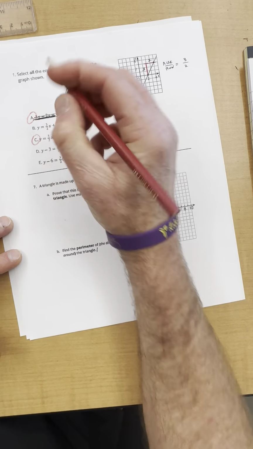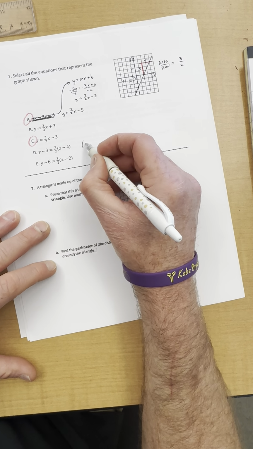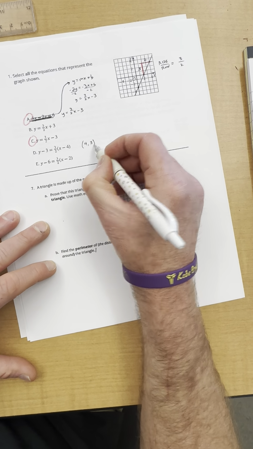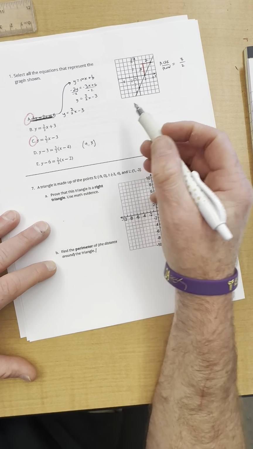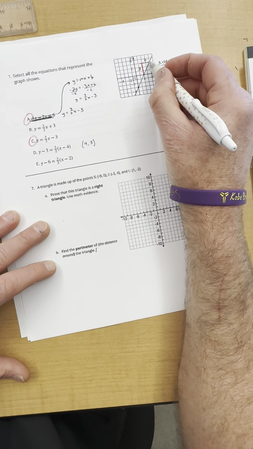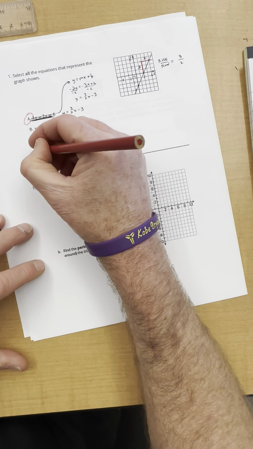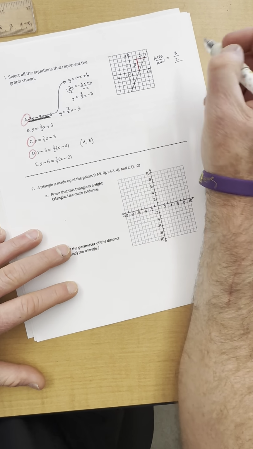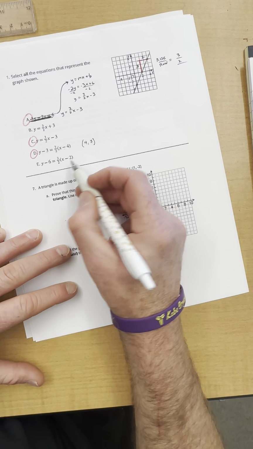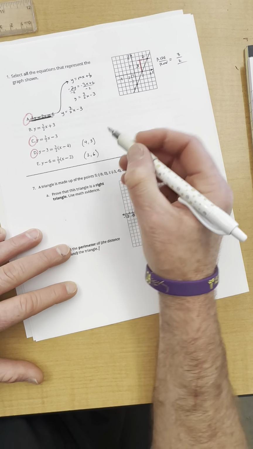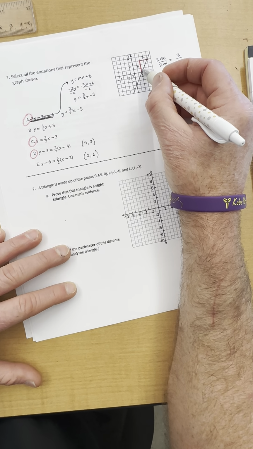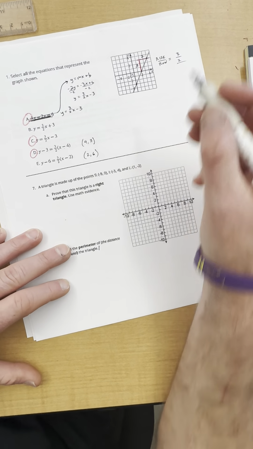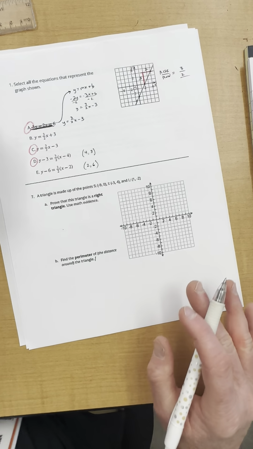All right, let's go to D. Slope is 3 halves. Does the point 4, 3 lie on this line? 4, 3. Let's see. 1, 2, 3, 4. 1, 2, 3. It does. D is good. Okay. 3 halves, we already verified that, so slope's good. Does the point 2, 6 lie on this line? 2, 1, 2, 3, 4, 5, 6. Nope. So your answer is A, C, and D on that one.